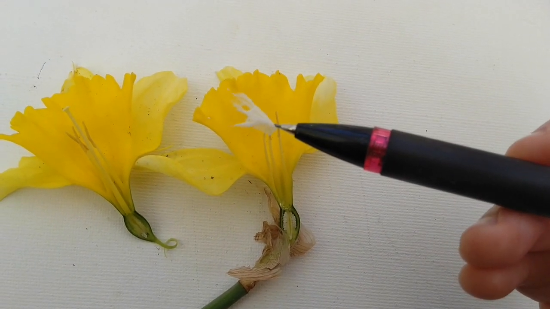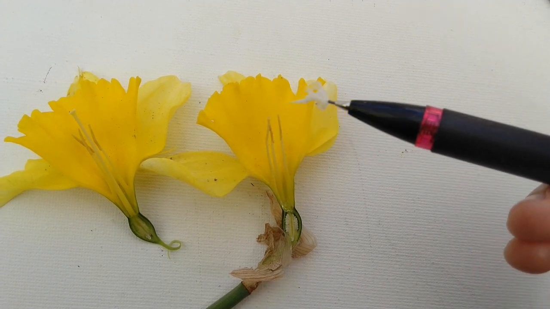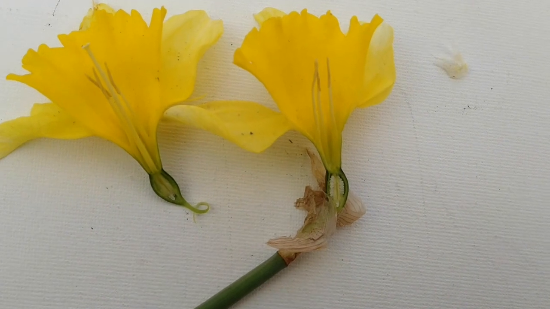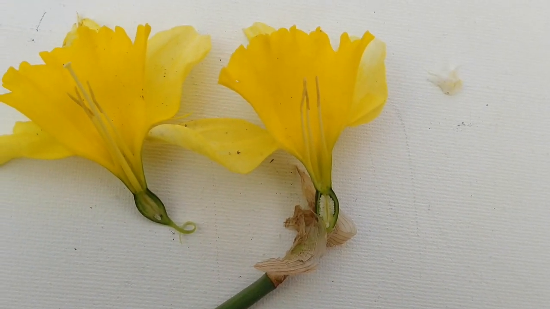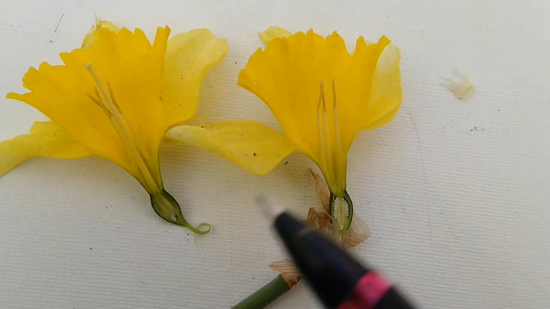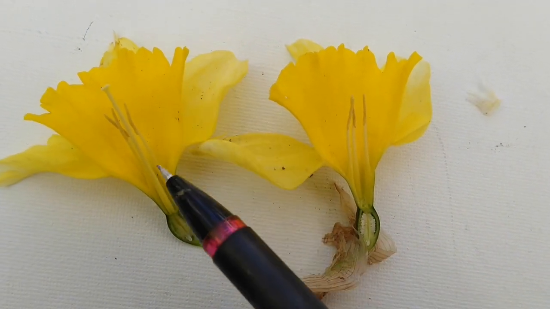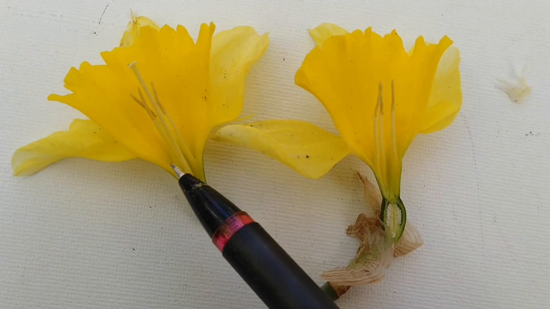Little spider web blowing in the breeze. I hope our spider finds a new home. But let's take a closer look at our flower. So let's look at this half first. We already looked at the petals, but let's look at the stuff that's on the inside.